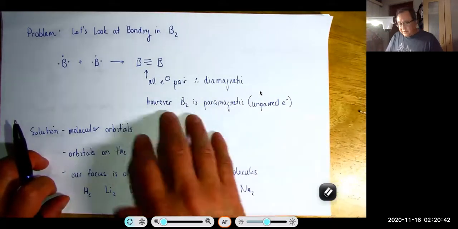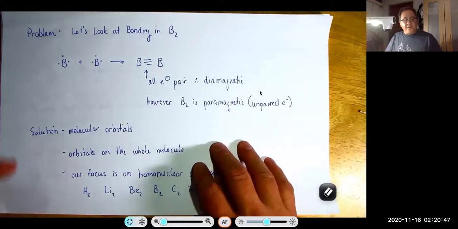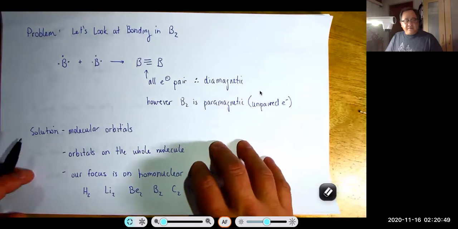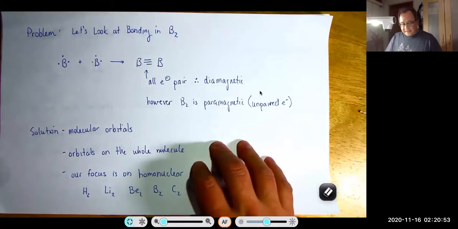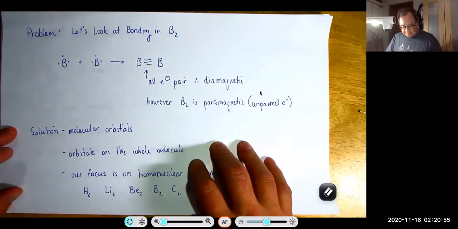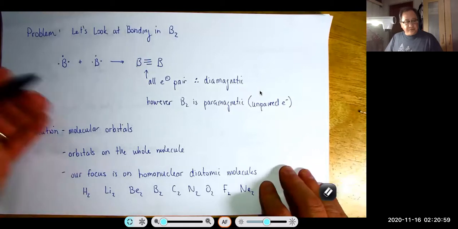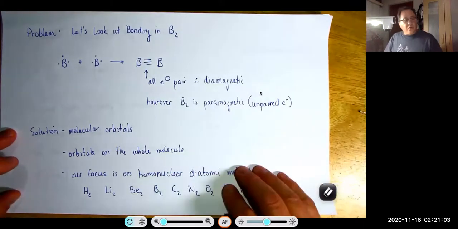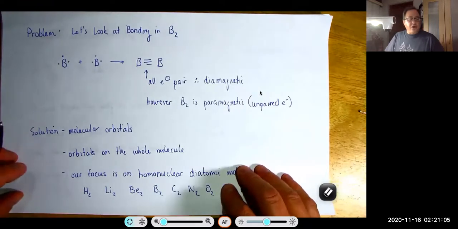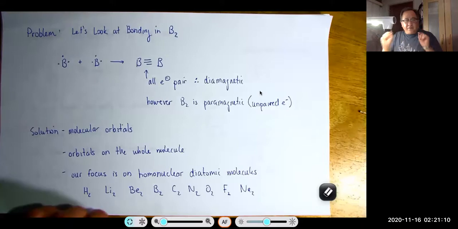However, B2 is paramagnetic. So valence bond theory, or even VSEPR, doesn't give us an explanation for why this is paramagnetic. So what's the solution? The solution is something called molecular orbitals. In molecular orbitals, the orbitals are on the whole molecule, not just from each atom.